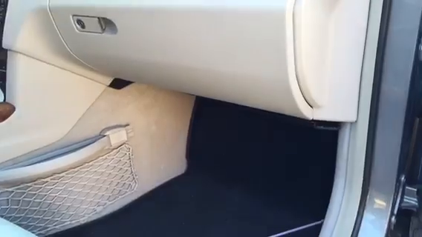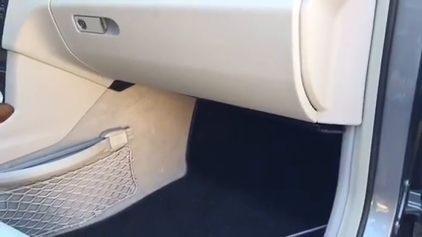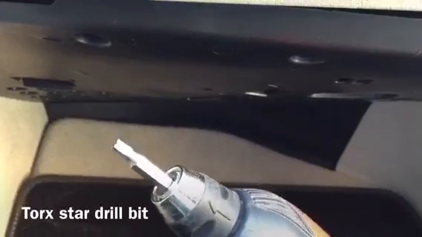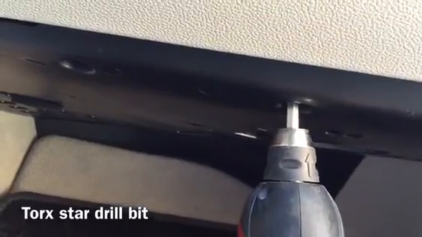Luckily on the E350 2012, the cabin filter is underneath the glove box. I'll show you. So one of the first things you're going to have to do is take off this black panel. And this is quite easy. It's actually attached with just 3 screws. One here, one here, one here. You need a bit that looks like this, and you will be undoing the screws.